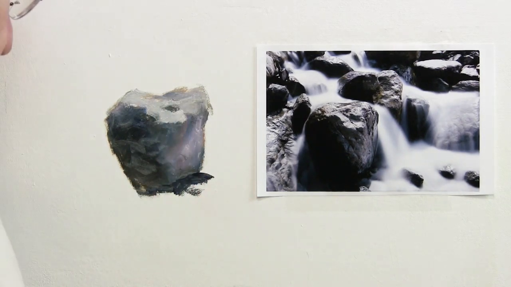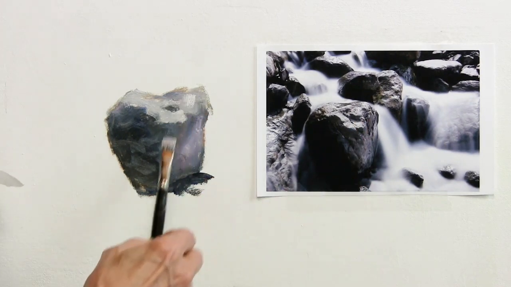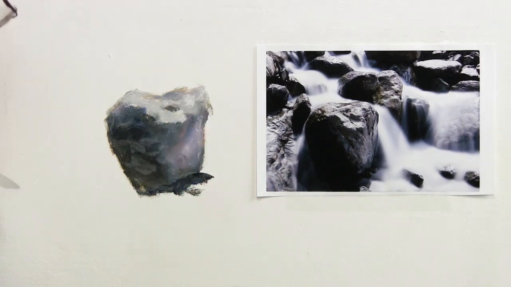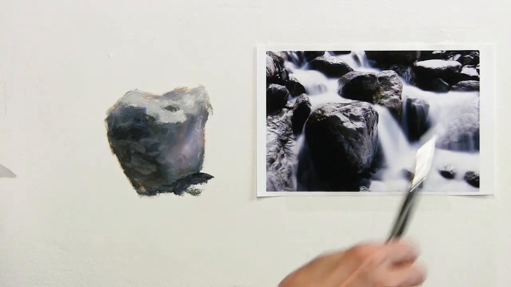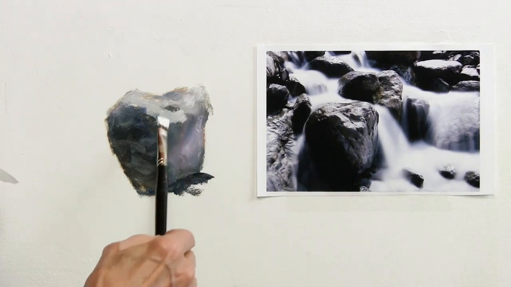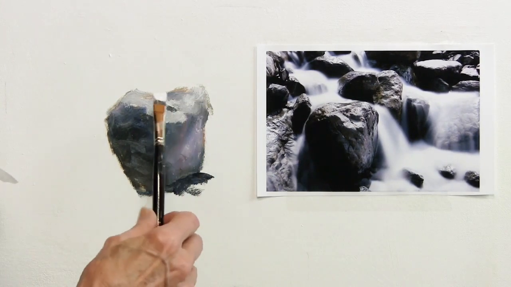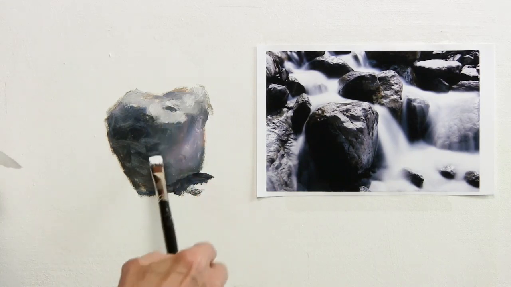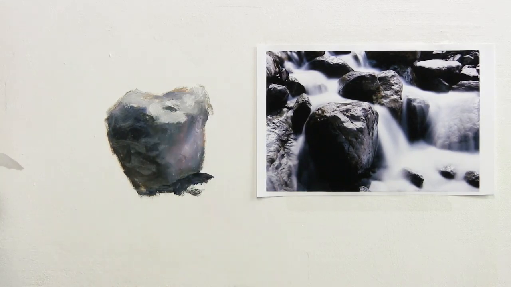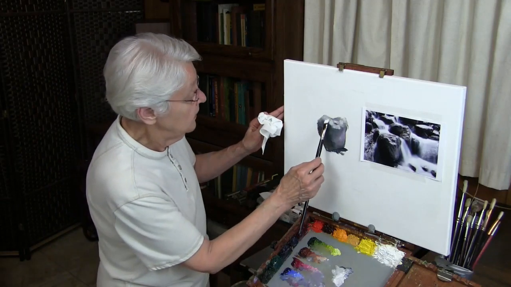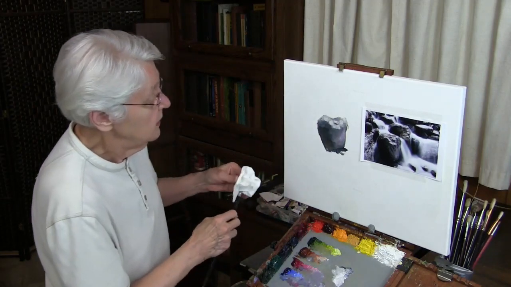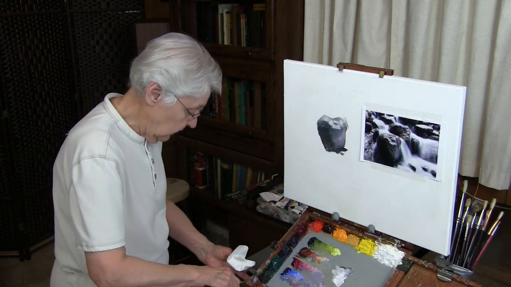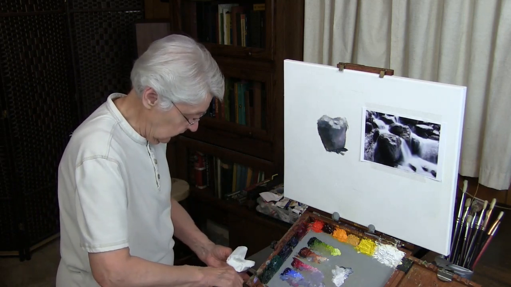All right, I'm going to reinforce the light. So we're seeing lighter here, lighter here, lighter here, lighter here. And let's see, that remains pretty dark there. Now it's where are the soft edges and where are the light edges.